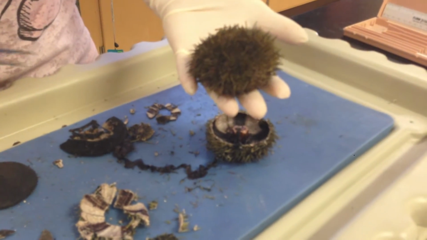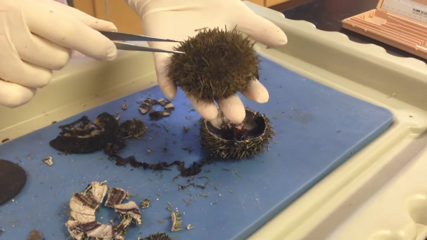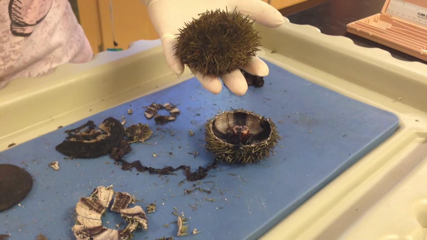We are going to be dissecting two different organisms today. We're going to dissect the urchin as well as the sand dollar. I'll show you the sand dollar in just a moment.